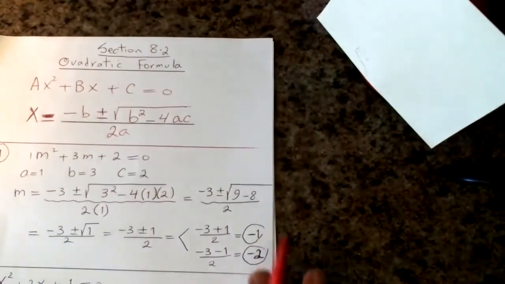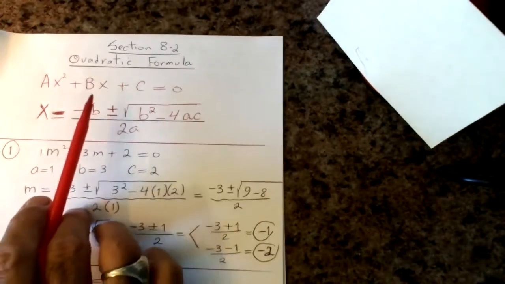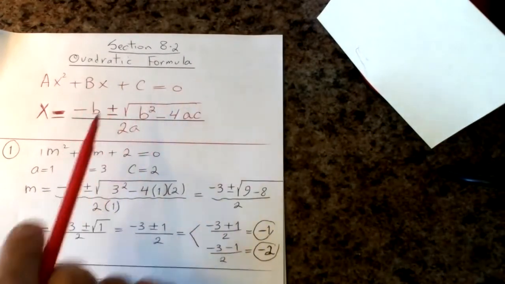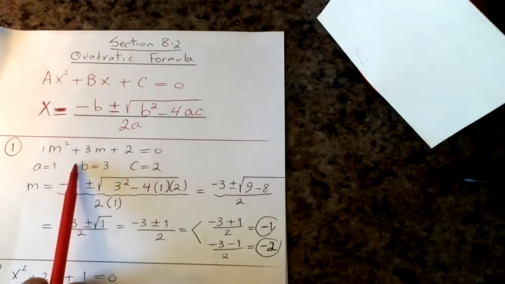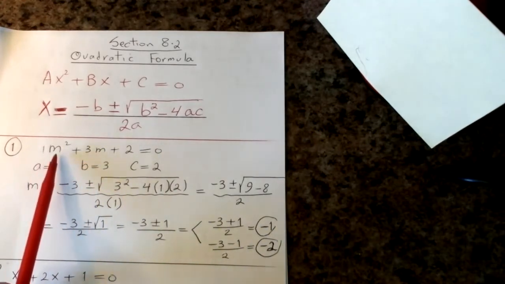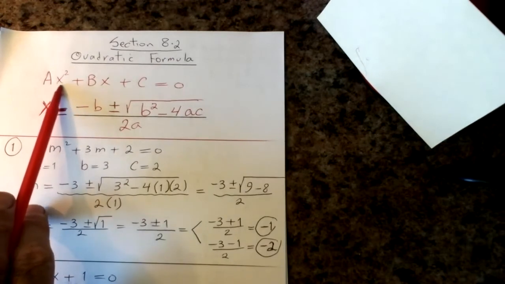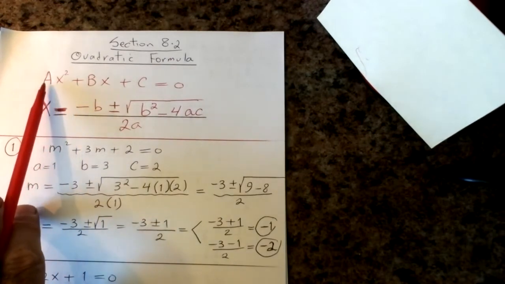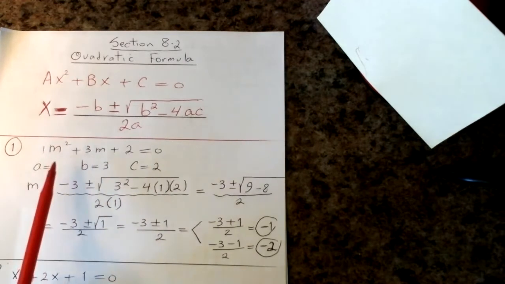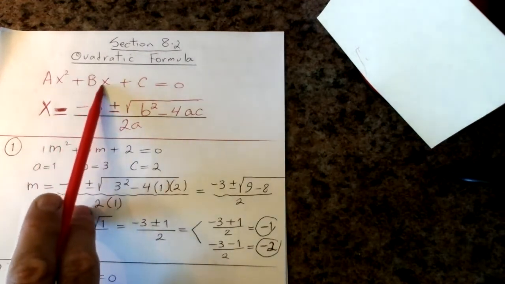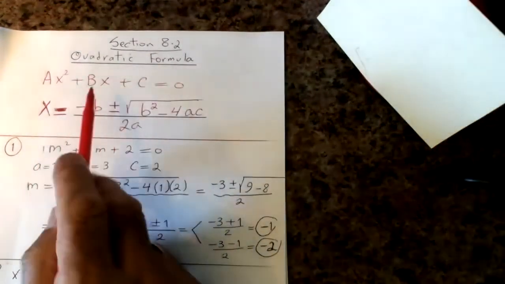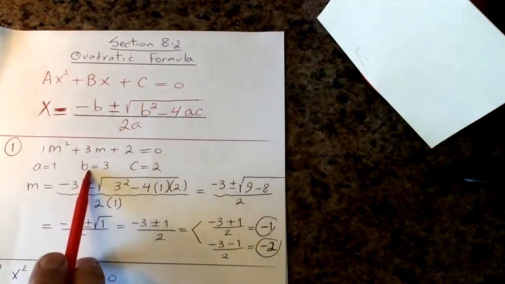The quadratic equation is this: ax squared plus bx plus c equal to 0. We apply the formula in order to solve it. Like this example, the very first problem. First, you have to identify what number is sitting next to x squared. When you don't see anything, it means 1. Then what number is sitting next to the power of 1? That's b, here 3, and c is 2.